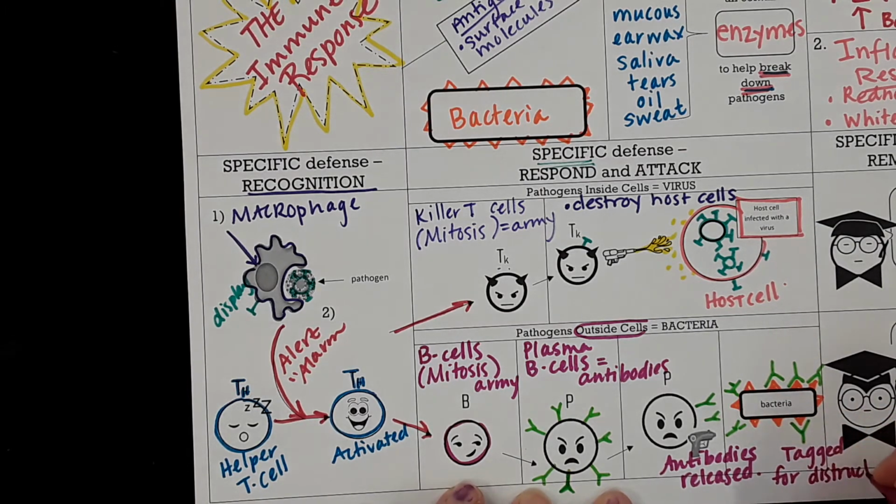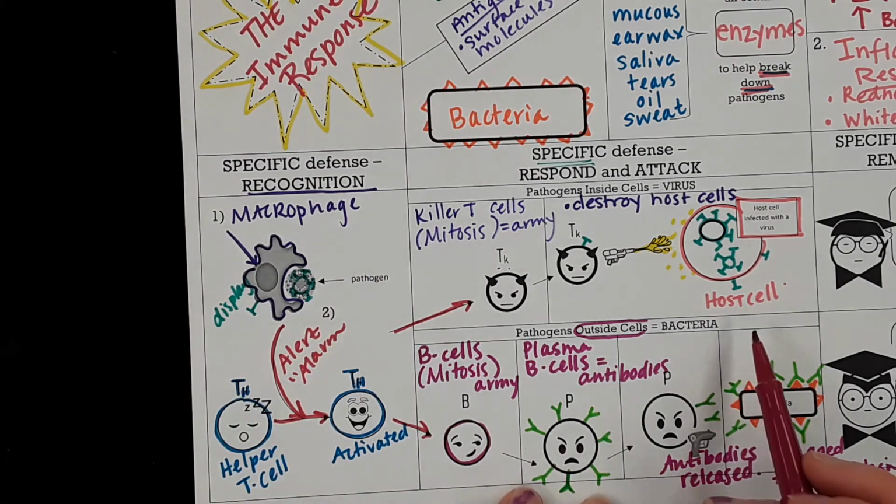And like we read in the article, they tag for destruction, but they also cap the surface molecules in the case of a virus so that it can't bind with the cell. Bacteria would go on the outside, but if it was a virus, it would cover them. All right, so they're tagged for destruction. Then things like the macrophages will come around like vacuums and gobble them up.